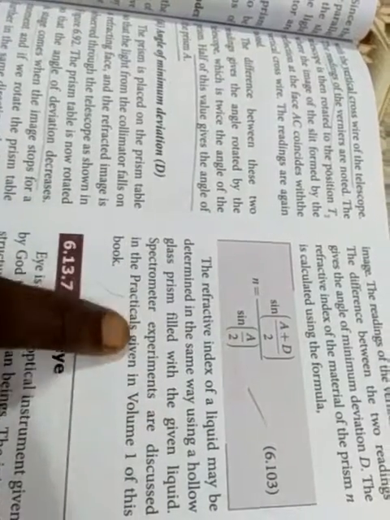Now put in the formula: n equals sin((A plus D) by 2) divided by sin(A by 2). The refractive index of a liquid can be determined in the same way, using the hollow prism filled with the given liquid. This we found in the last class. The spectrometer was explained in the practical given in volume 1 of this book.